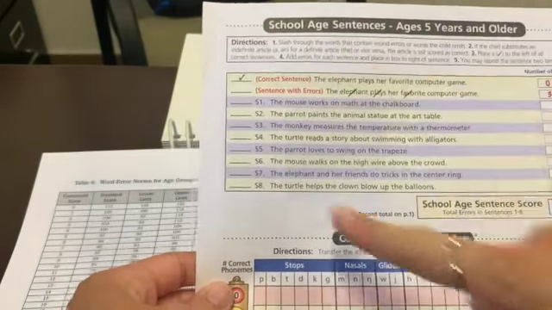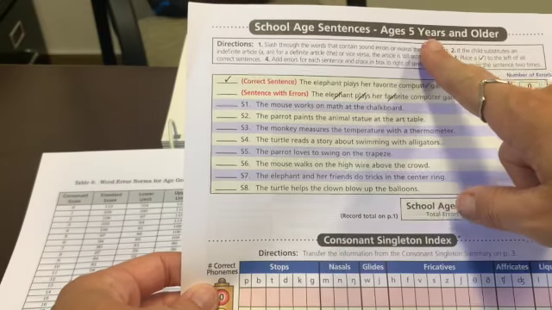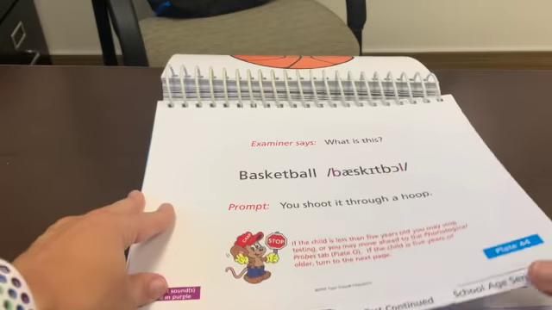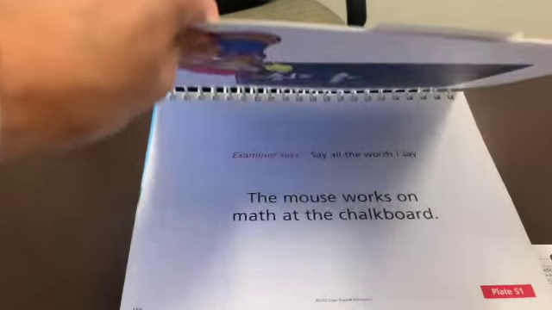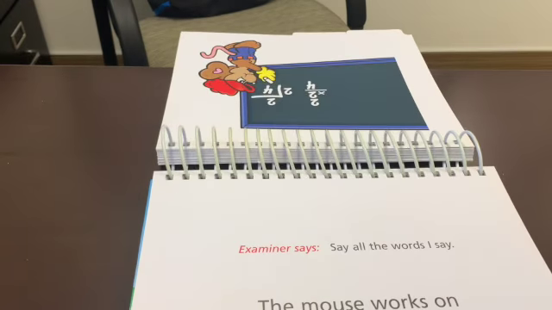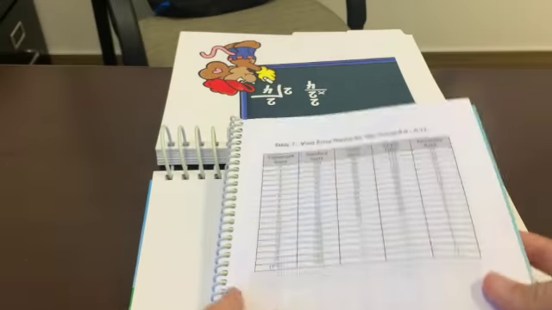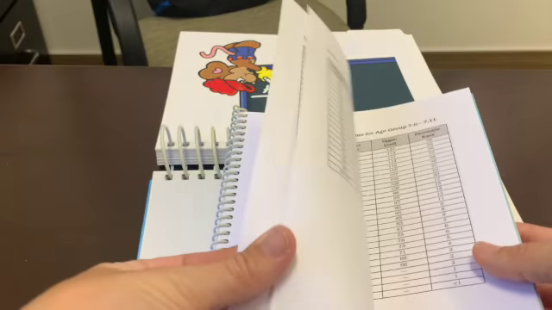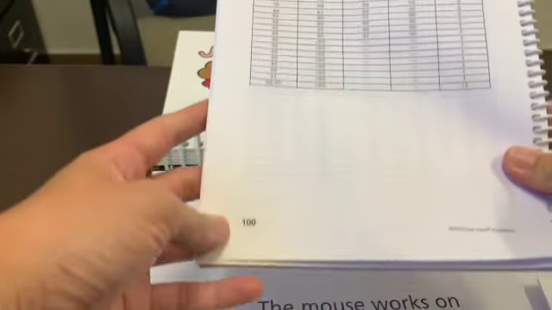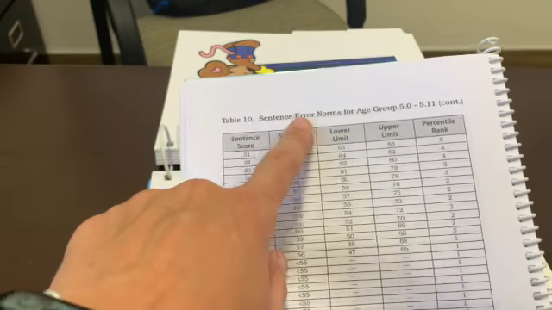If you are working with a school age student, so a school age kid, so at ages 5 years and older, then you are going to administer from the tab here, this school age sentences. You have different sentences here. You have a different spot here where you would be marking that. And then in your manual, that is going to start on a different page. It's going to start on page 100. And here it says sentence error norms.